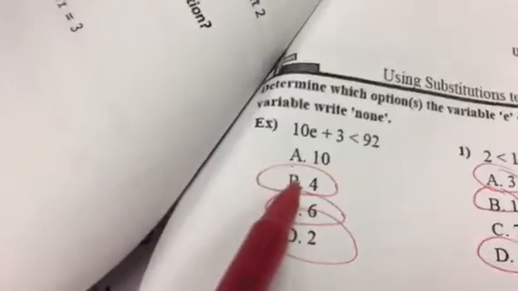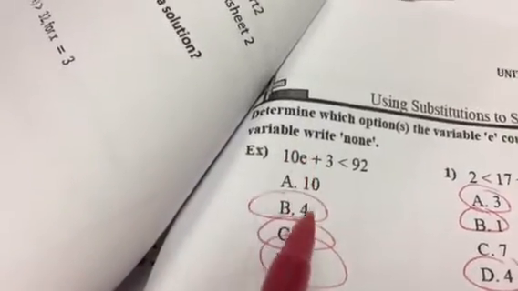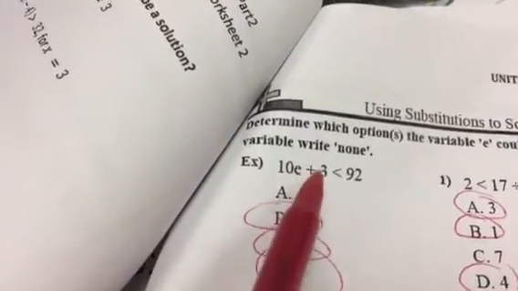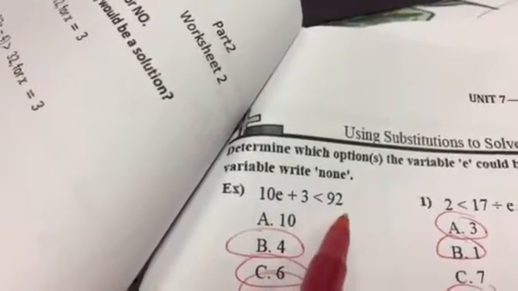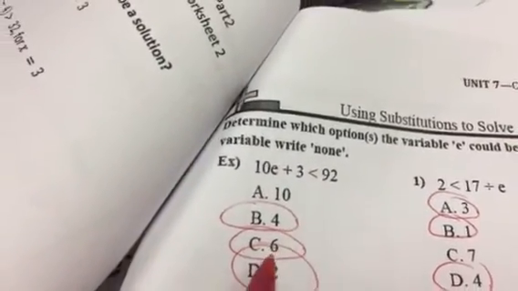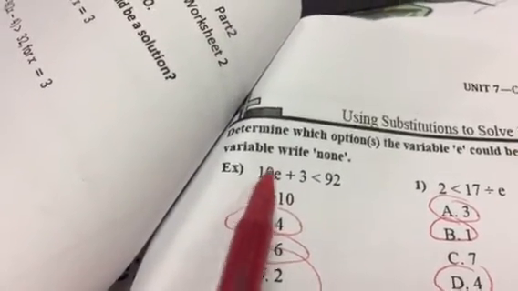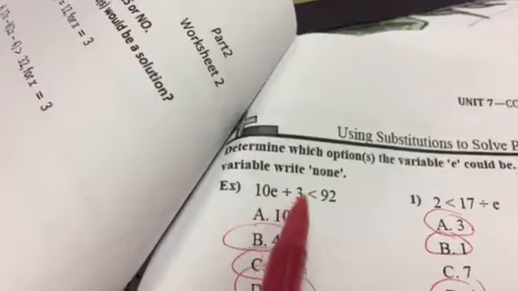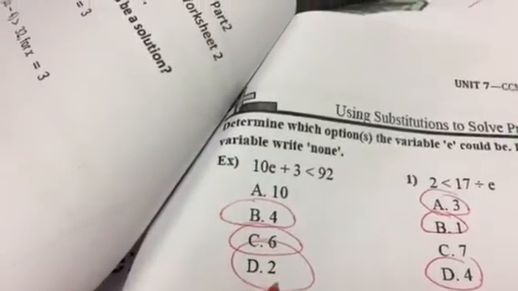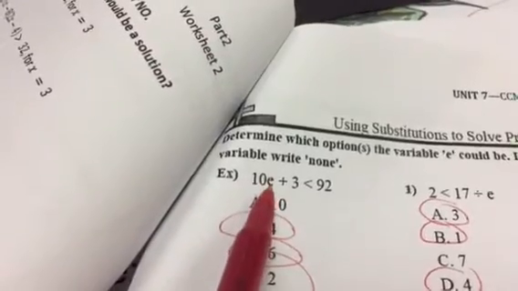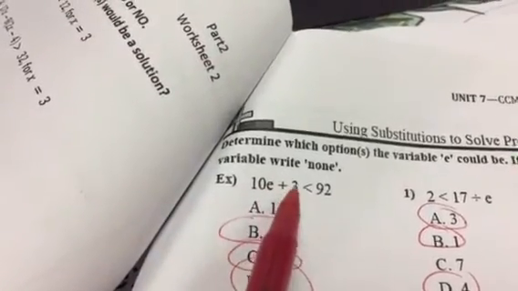But if I plug in a 4, 10 times 4 is 40. 40 plus 3 is 43. And 43 is less than 92. So that works. If I plug in a 6, 10 times 6 is 60. 60 plus 3 is 63. 63 is less than 92. And the last example, if I plug in a 2, 10 times 2 is 20. 20 plus 3 is 23. 23 is less than 92.